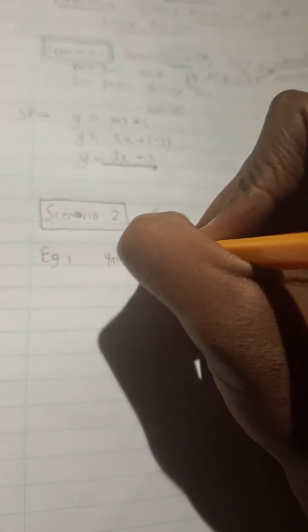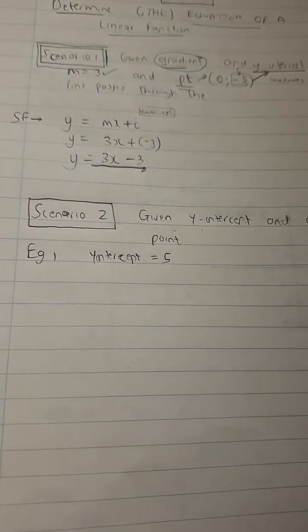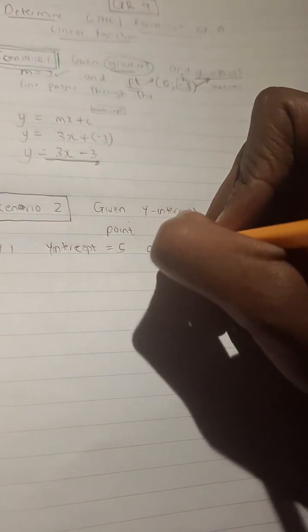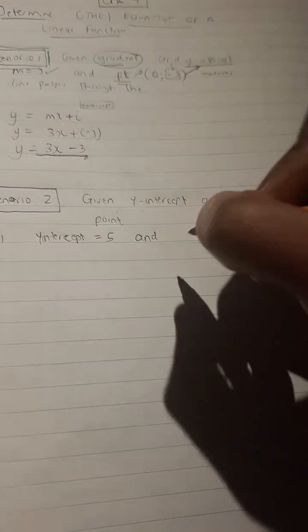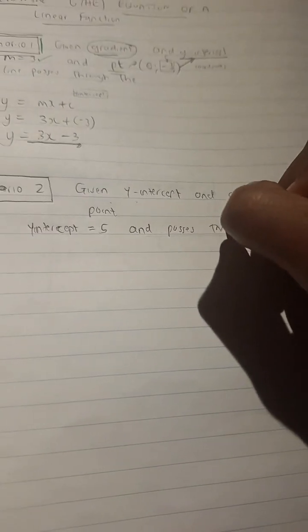Let's say we are told that the y-intercept of a particular function is equal to 5. And this straight line function passes through the point (1, 3).